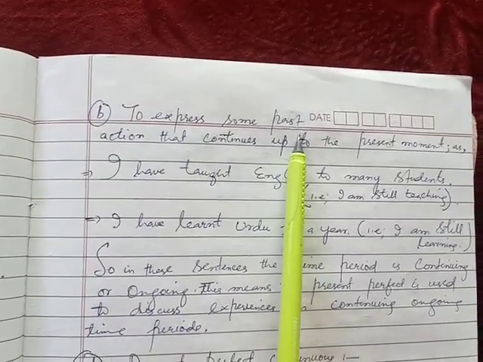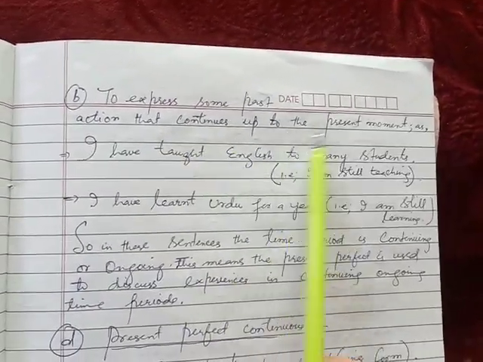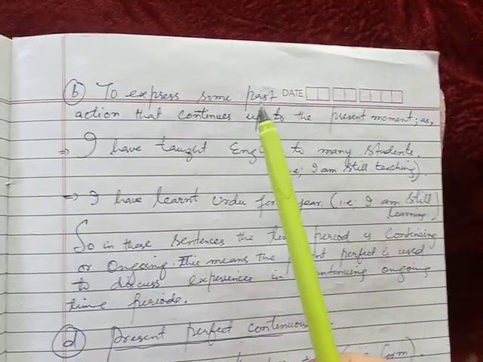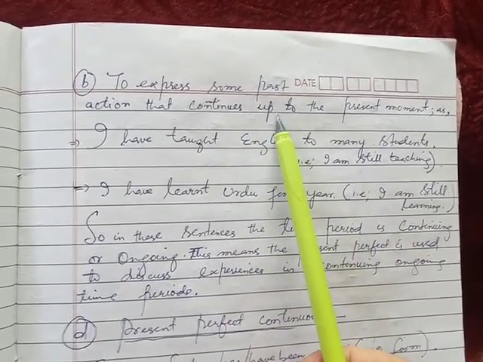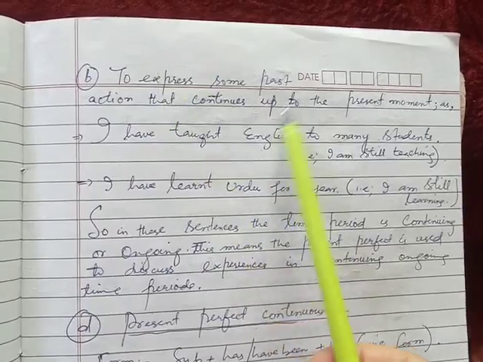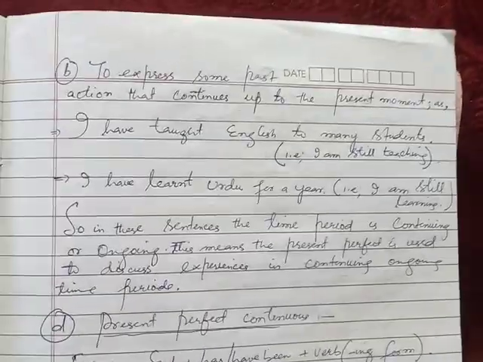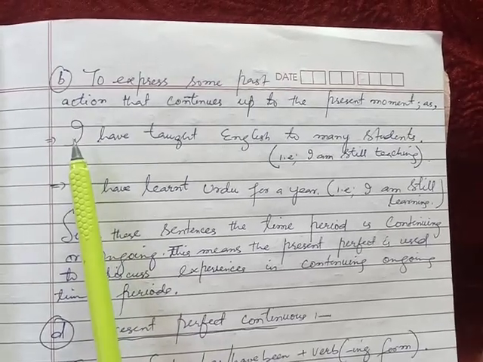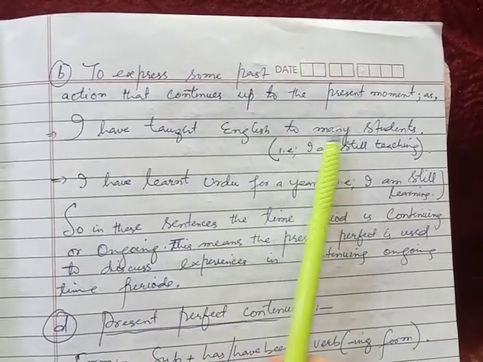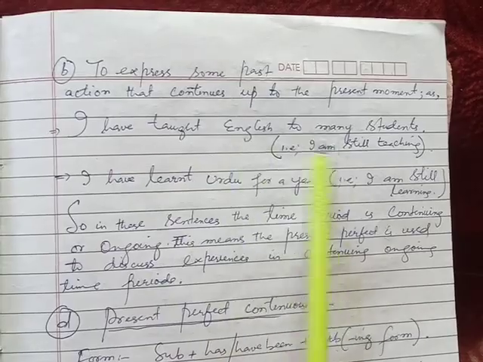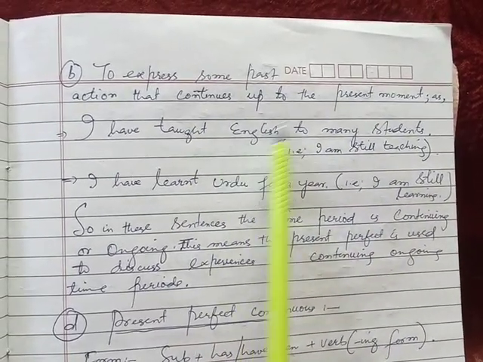Now another usage of present perfect tense is it's used to express past action that continues up to the present moment. Those actions that were started in the past, but these actions are still continuing. There we can use present perfect tense. Look here, my dear students. Example: I have taught English to many students. This is present perfect tense.